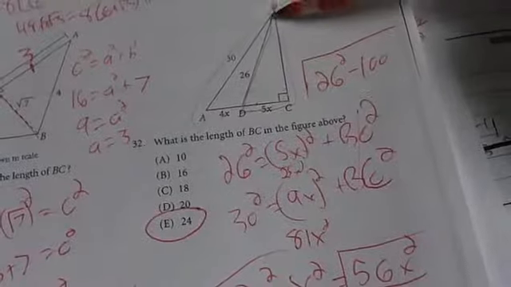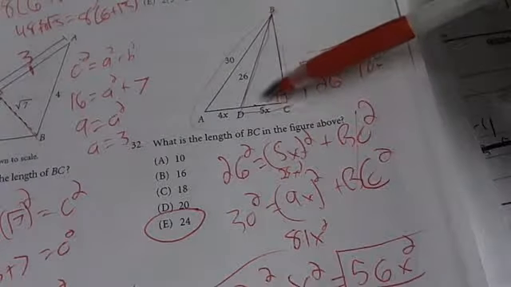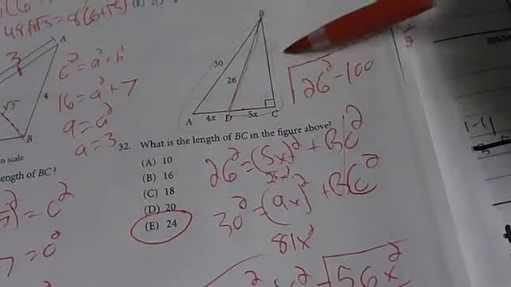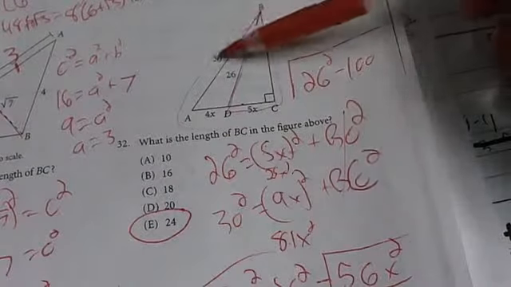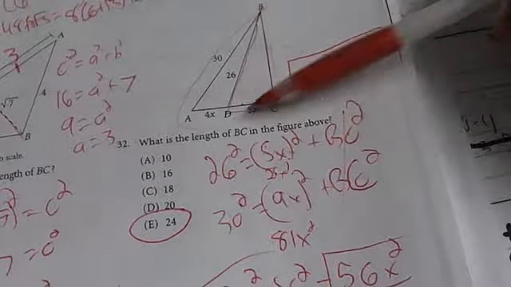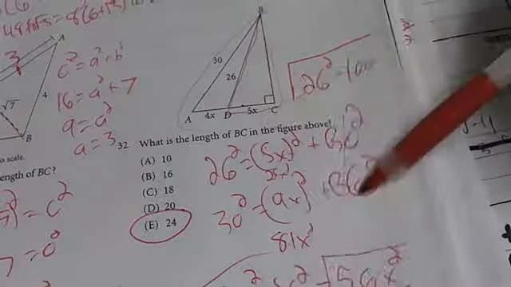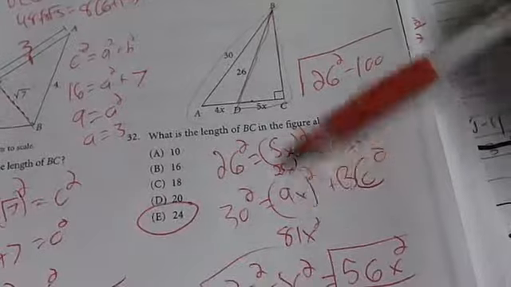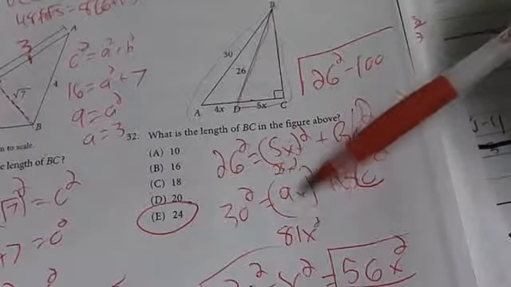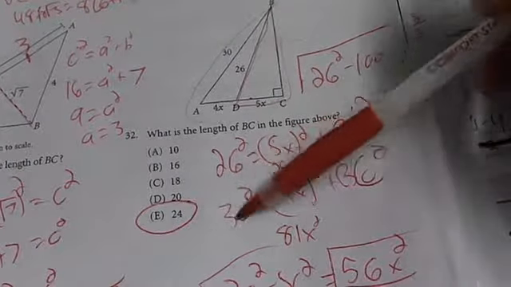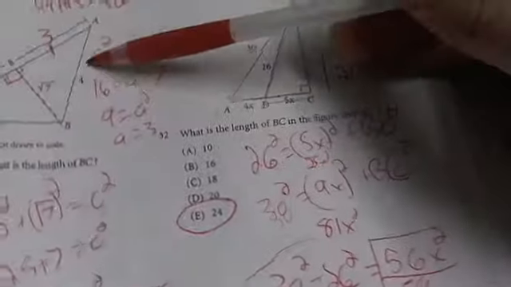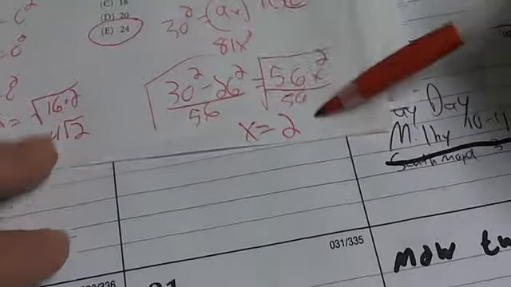So first is this small triangle, which is 26 squared minus 5x squared equals BC squared. Then 30 squared is equal to 9x squared, the whole thing squared, plus BC squared. We subtract, cancel out the BC's, and we're left with 56x squared is equal to 30 squared minus 26 squared. Again, I don't have a calculator, so we solve for that. We do all that algebra, and we get x is equal to 2.